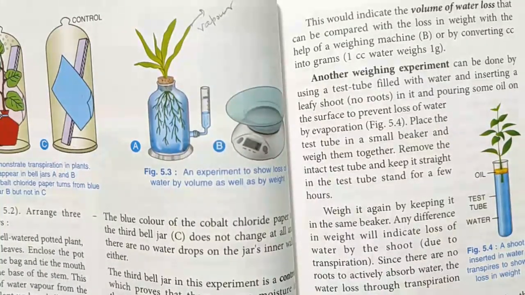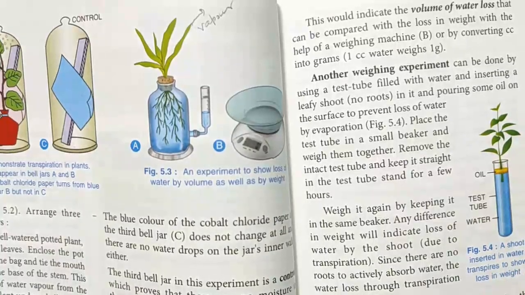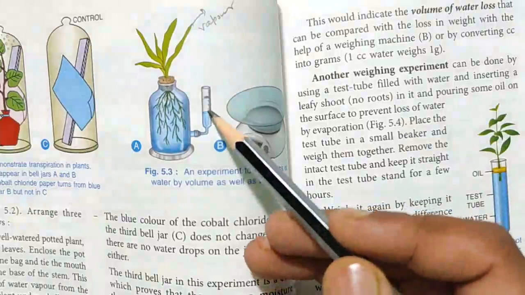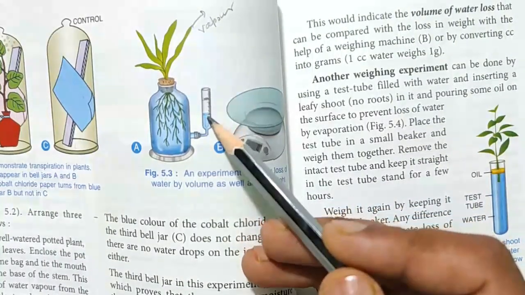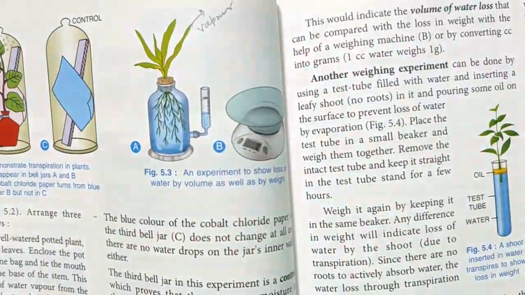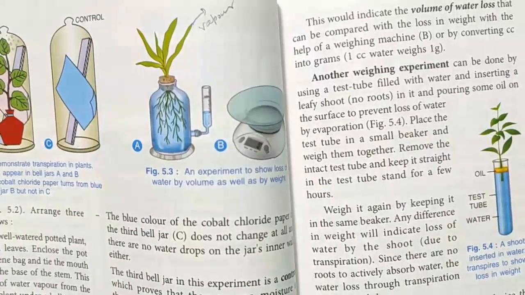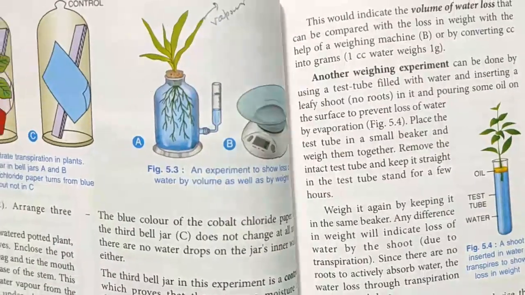and that evaporation which is taking place on the surface of the leaf is known as transpiration. So after some time you will find that there will be a decrease in the level of water in this measuring cylinder. So this is the experiment to show that transpiration takes place on the surface of the plant.